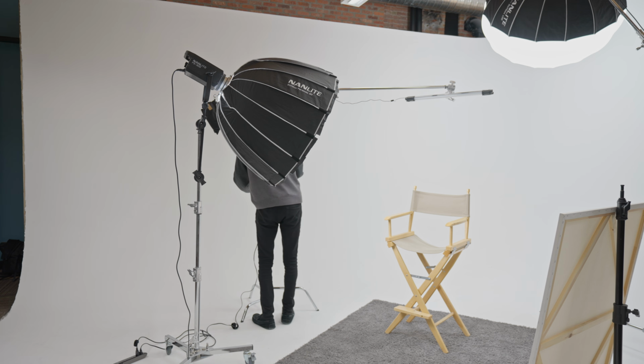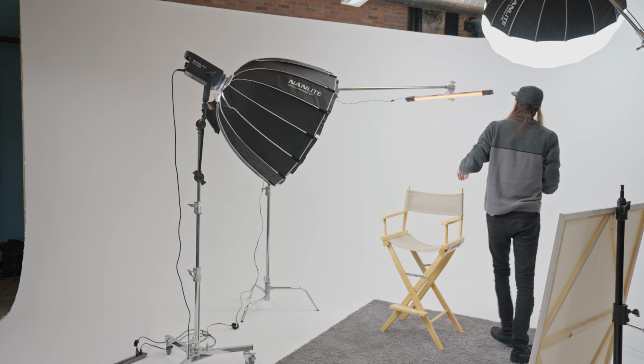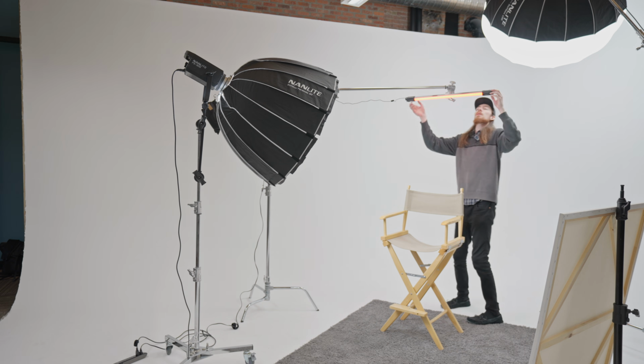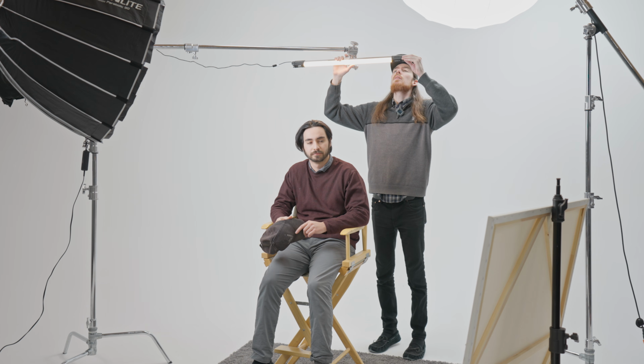With this particular tube light, it has an RGB mode as well as a CCT mode, so we were able to change the color temperature of that light to be similar to a tungsten light source. I really like doing this when your key light and background light are set to daylight because it adds a little bit of color contrast as well as lighting contrast in your scene.